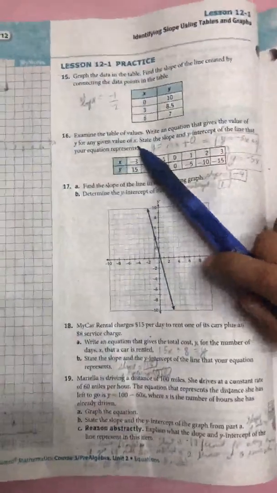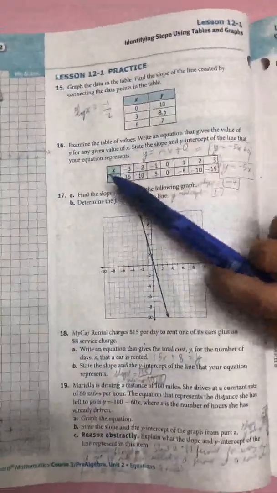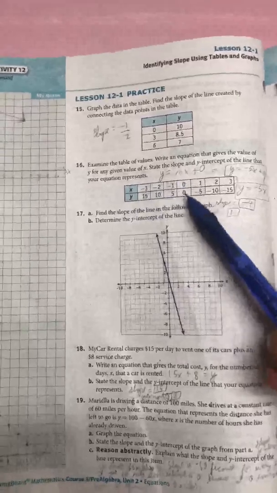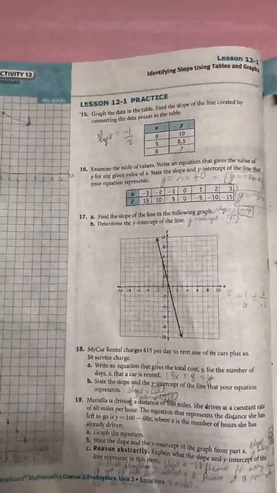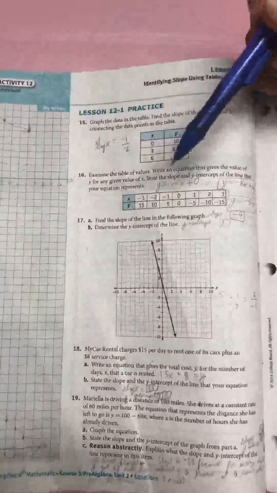Number 16 says, examine the table of values. To examine these values, write an equation that gives you a value of y for any given value of x. State the slope and the y-intercept of the line that the situation represents. Basically, we know the y-intercept, so we can find the slope.